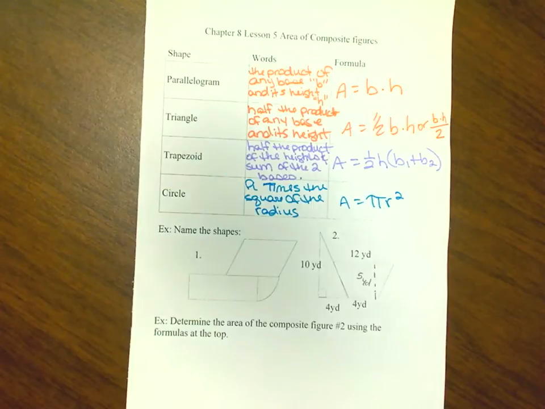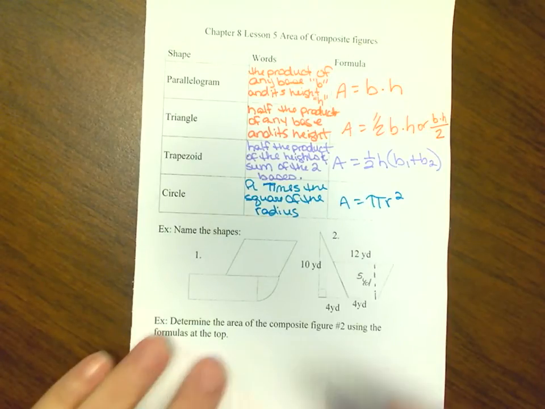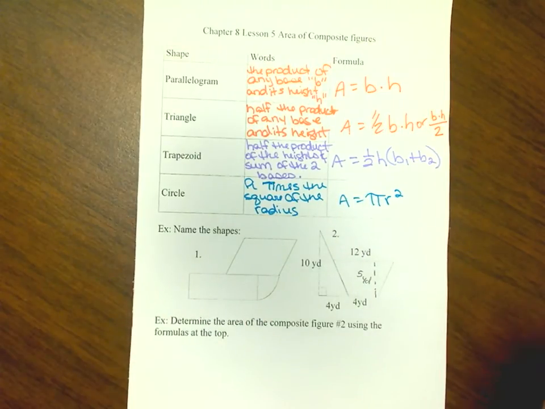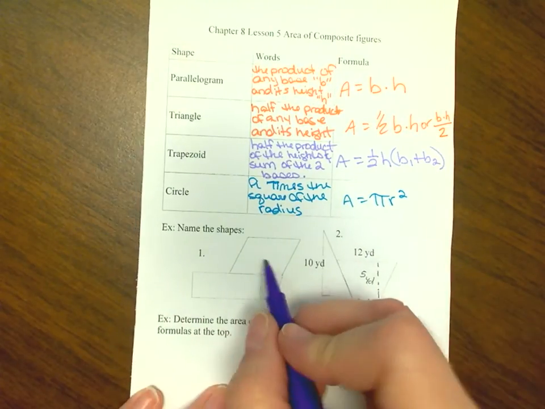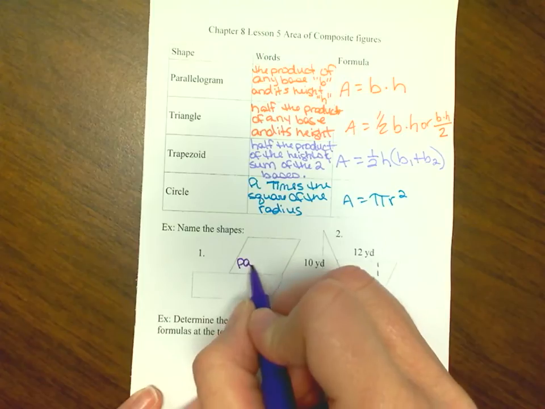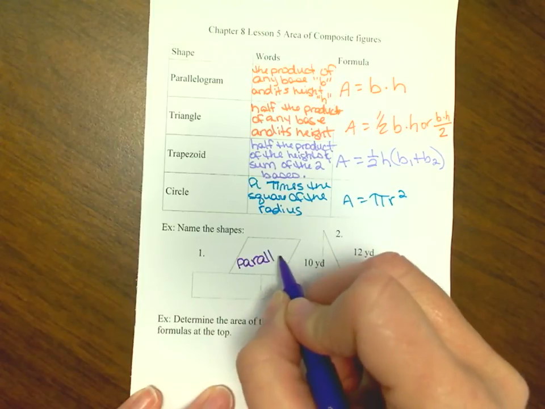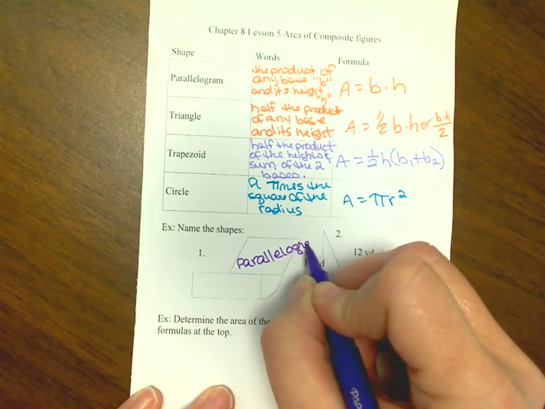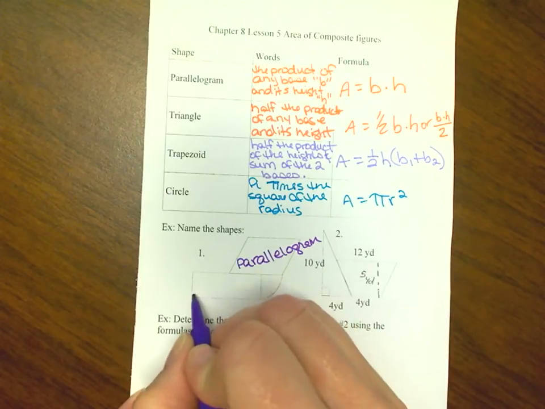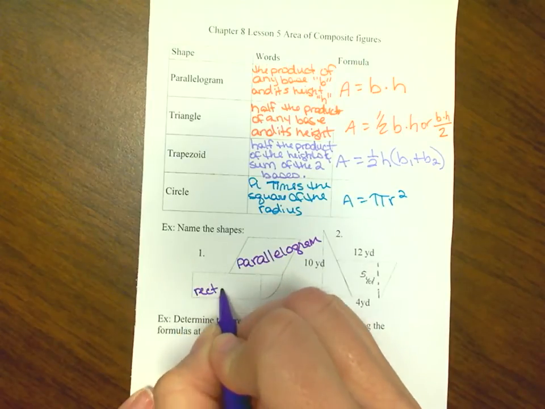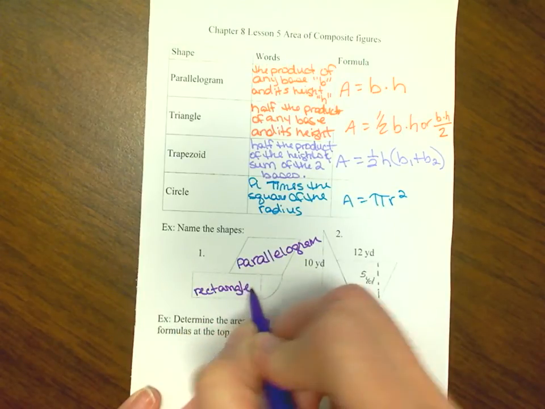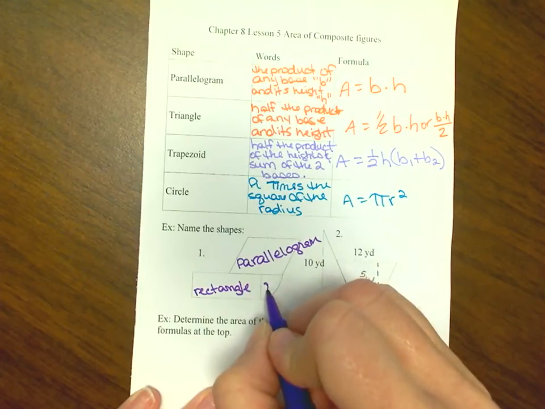Okay, we're going to go over some of the shapes that you'll be seeing on your homework. So we're going to name the shapes. This right here would be a parallelogram. This one's a rectangle. And this one is the quarter circle.